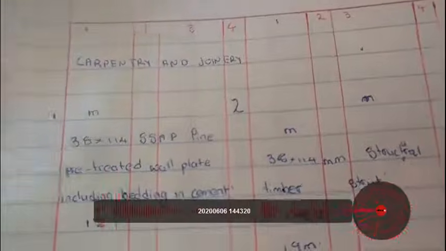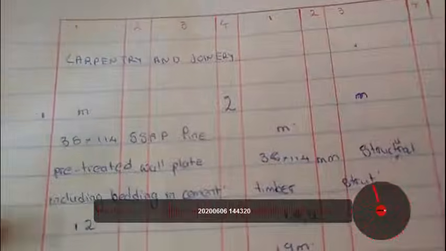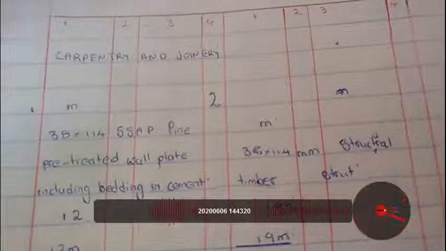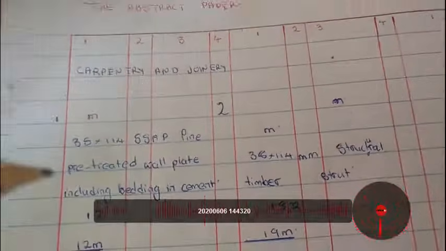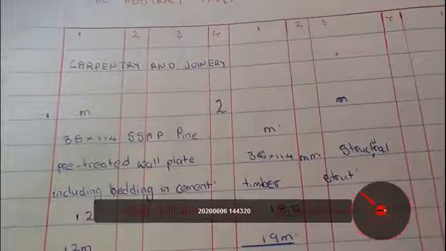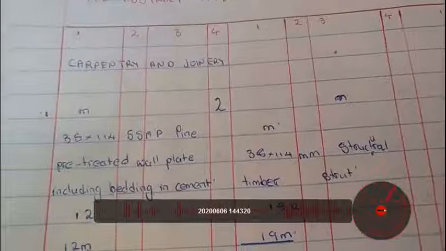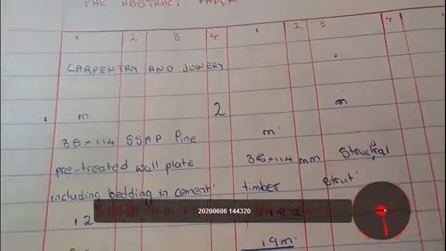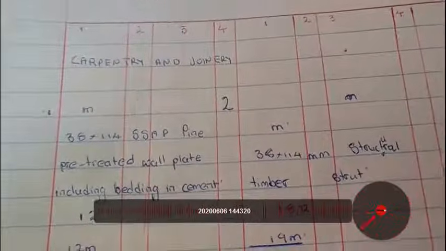Remember, where do we get all these units of measurement and descriptions? We get them from the dimensional paper. Remember, when we are abstracting, we only abstract everything that we have squared. In the previous lesson, I taught you how to do the squaring. So everything that you have squared is everything that you abstract.